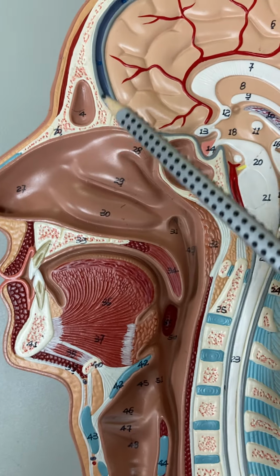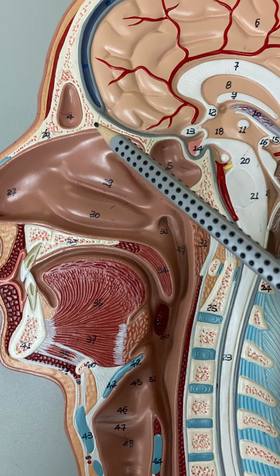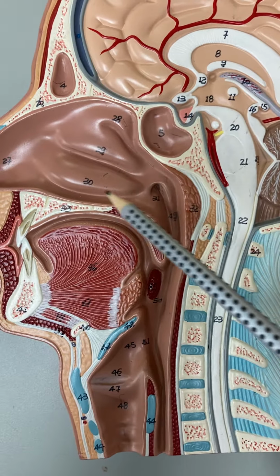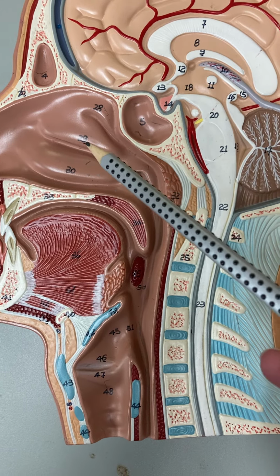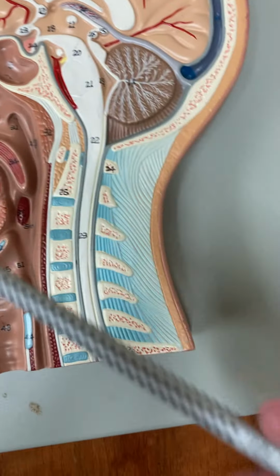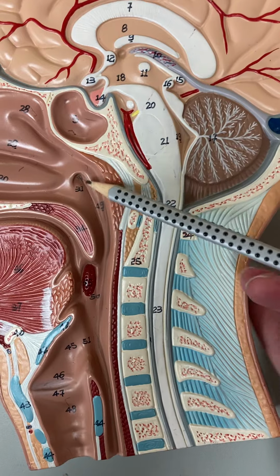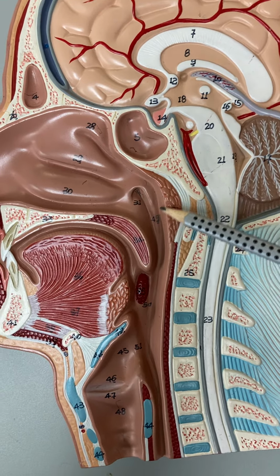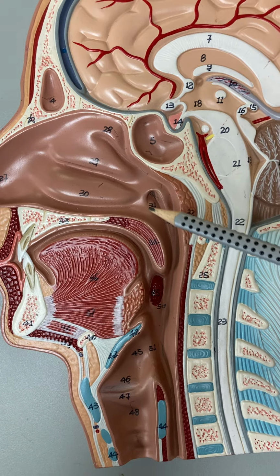Nasal bone, and then this is the frontal bone with a frontal sinus, sphenoid bone with the sphenoid sinus, and this is the nasal cavity with the superior, middle, and inferior nasal concha, and this hole is for the auditory tube that leads to the middle ear. This region right here then is the nasopharynx.